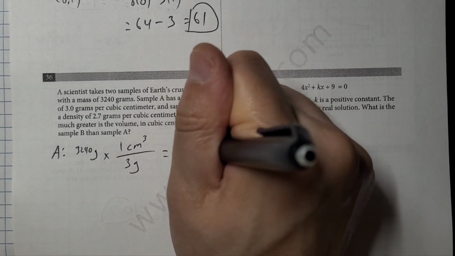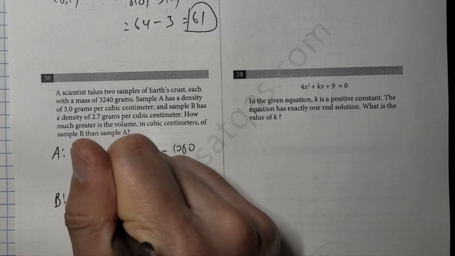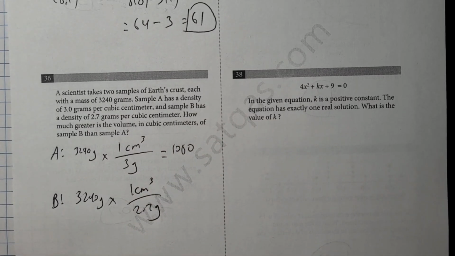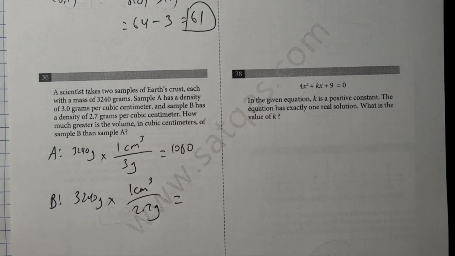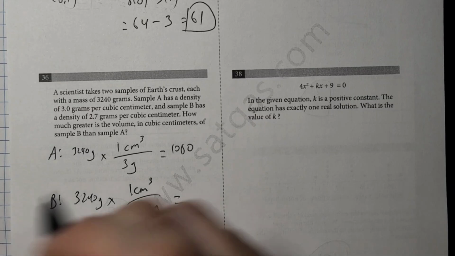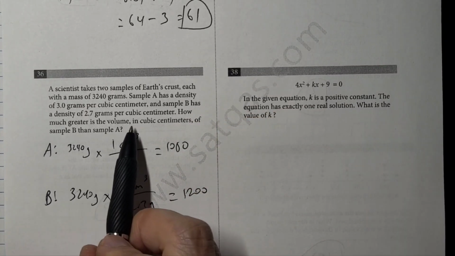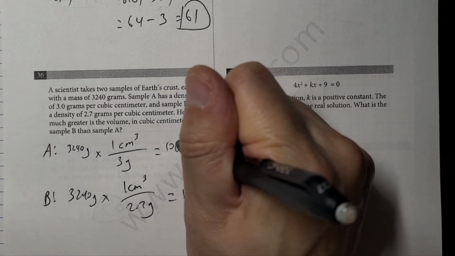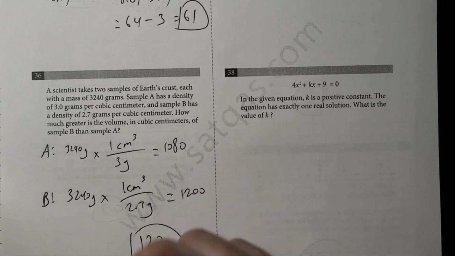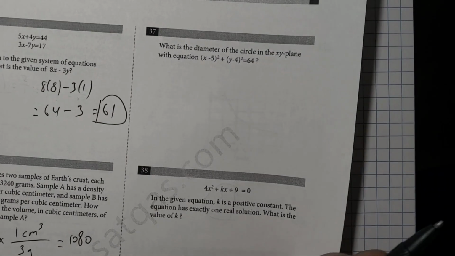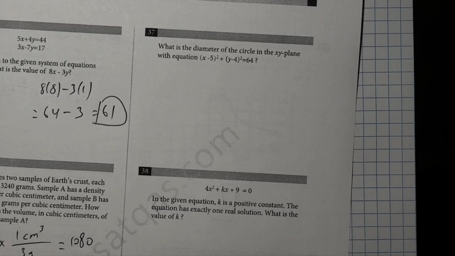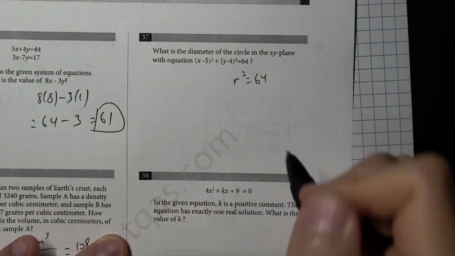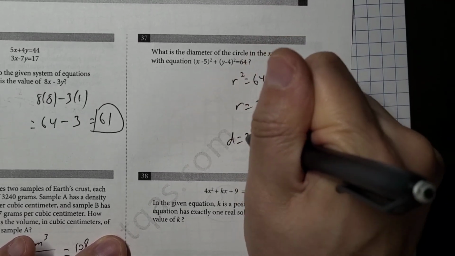For B, we do similar: 3240 grams with a density of 2.7 grams per cubic centimeter. So 3240 divided by 2.7, that is 1200. How much greater is the volume in cubic centimeters of sample B than sample A? Clearly, B is greater than A, so we're already on the right track at least, and that is 120 more. What is the diameter of the circle in the xy plane? This is very easy. The radius squared is 64. This is already in standard form, so the radius is 8. Diameter is 2r, which is 16.